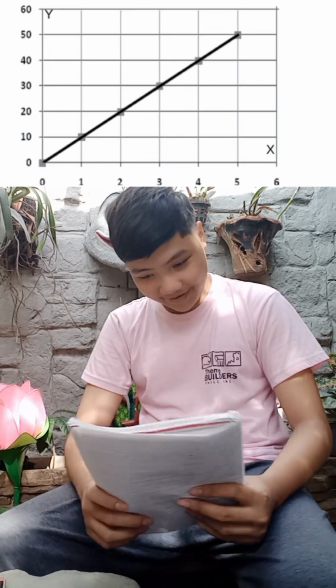Yes, I'm telling the truth. Okay, 30 divided by 3 is 10. And also 40 divided by 4 is also 10. It's just like the tables, but this is graphs. You have to divide each of them if they're connected.